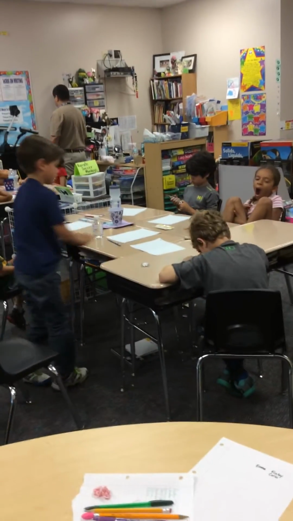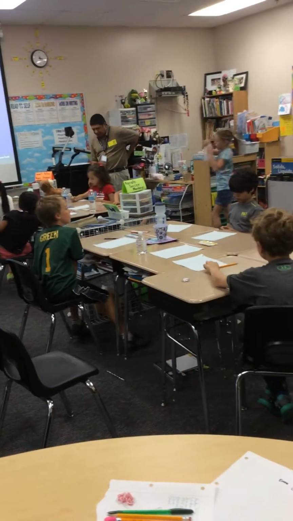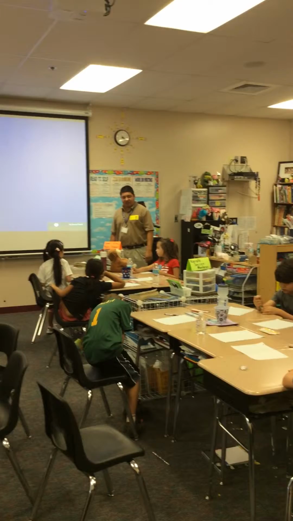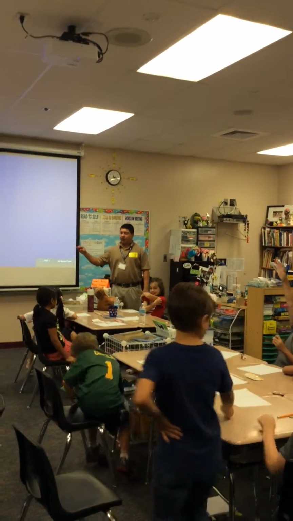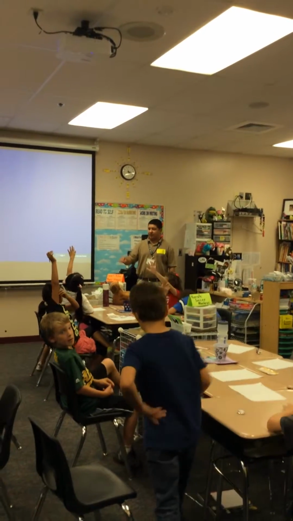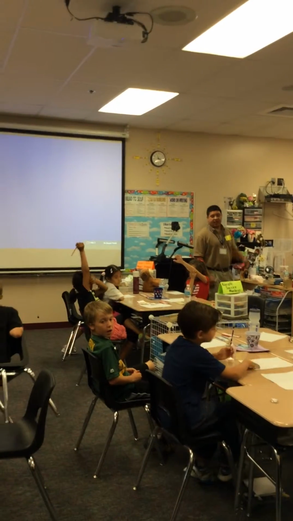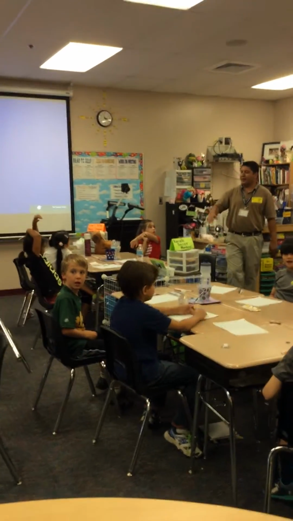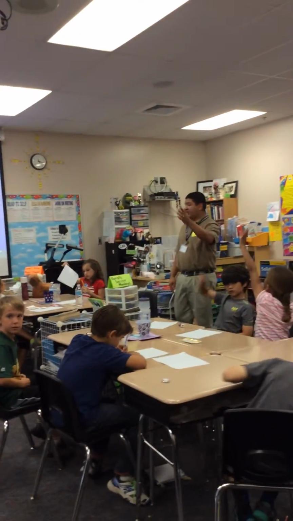Now, let's say the title of the graph is bears, and they are different colored bears. What do you think we would put on the x-axis? Emma? The colors of the bear. Let's say blue, green, yellow, orange, right? And that would go at the bottom.